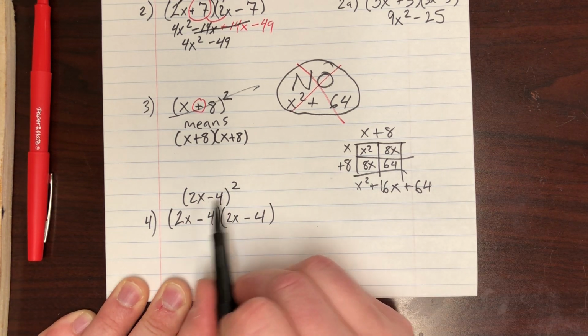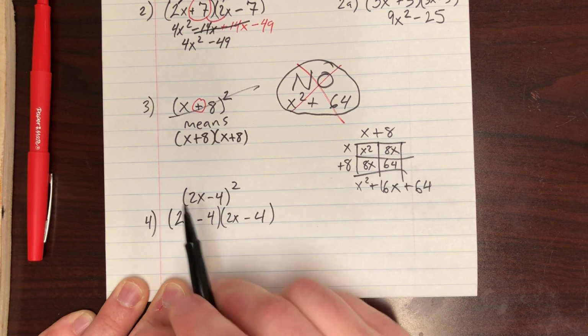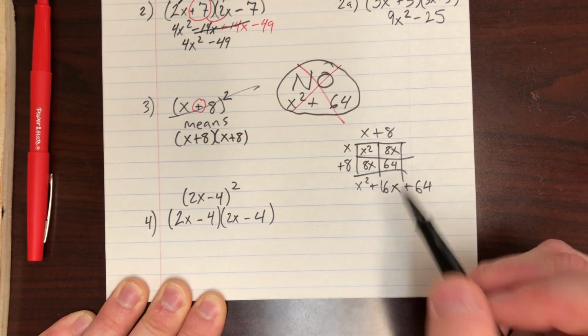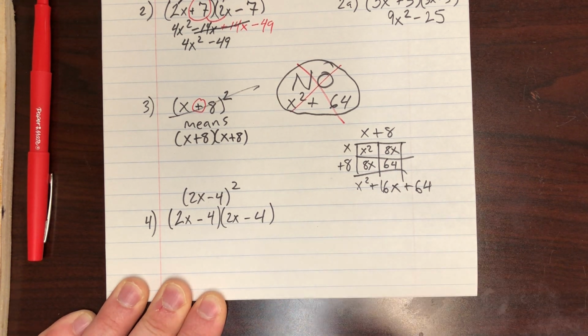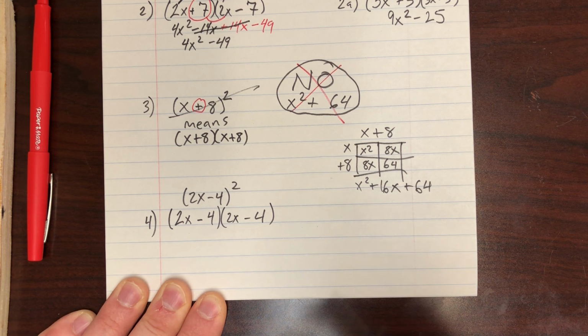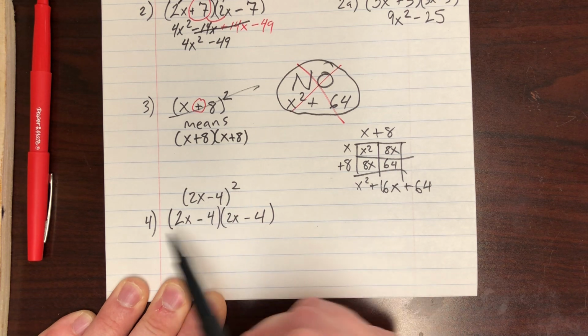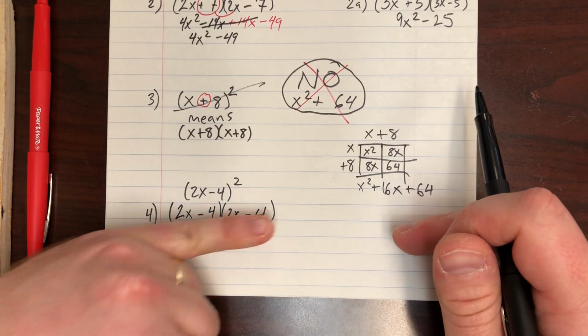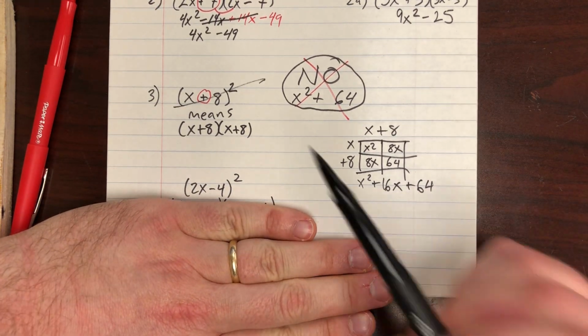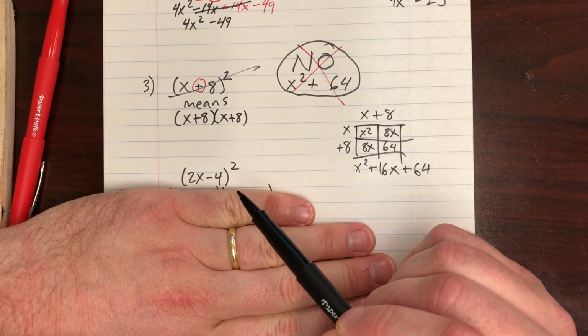That's what the problem's supposed to be. 2x minus 4 squared. And what it means is 2x minus 4 times 2x minus 4. I wrote this the first step because I'm so used to, as a teacher, every time I see one of those squares, I rewrite it. So let's start over. Hey guys, it's Mr. No, just kidding. So let's say we got this for the problem.